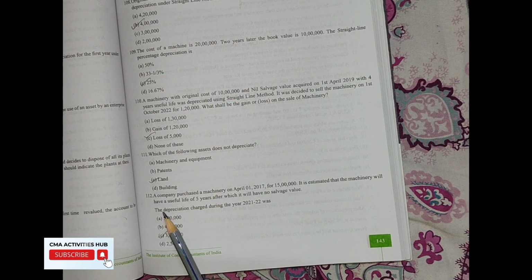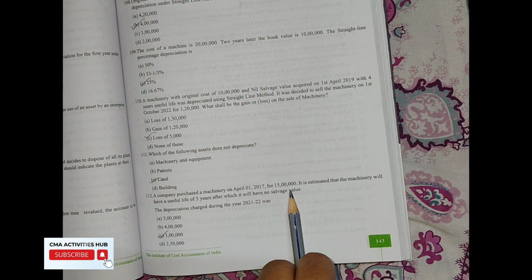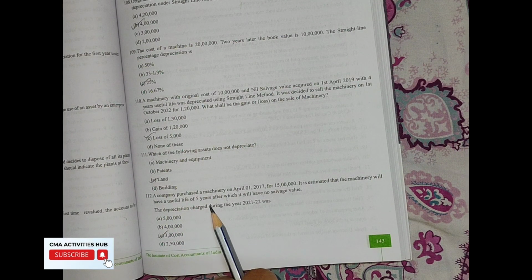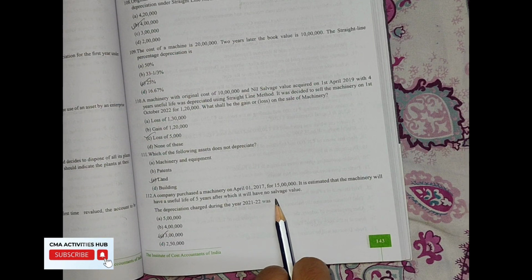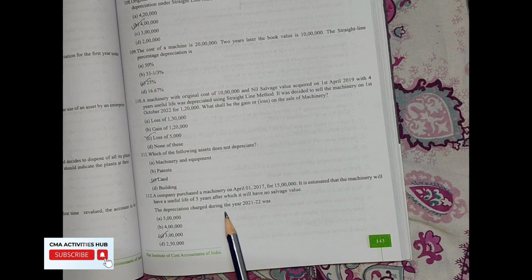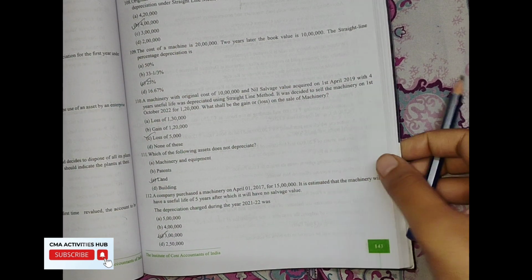Which of the following assets does not depreciate? Land. A company purchased a machinery on April 1, 2017 for 15 lakhs. It is estimated that the machinery will have a useful life of 5 years, after which it will have no salvage value. The depreciation charged during the year 2021 to 22 was 3 lakhs.